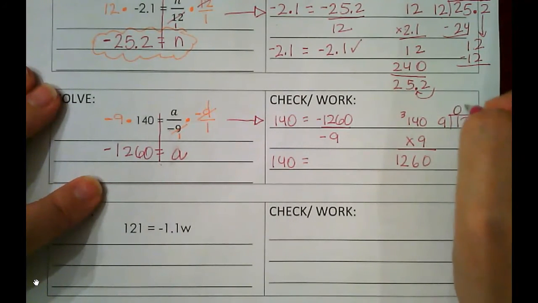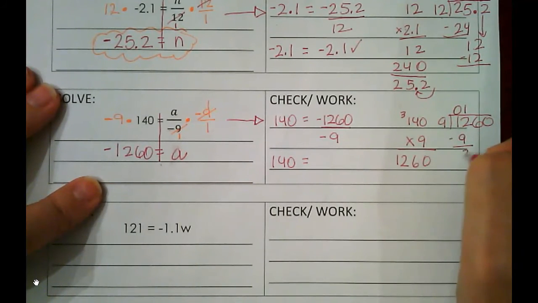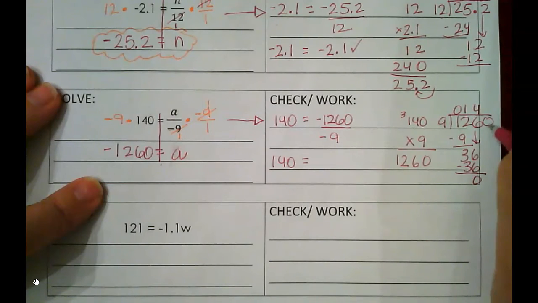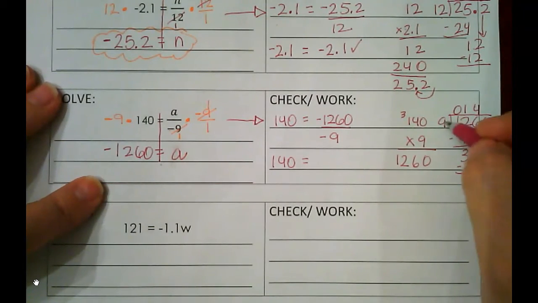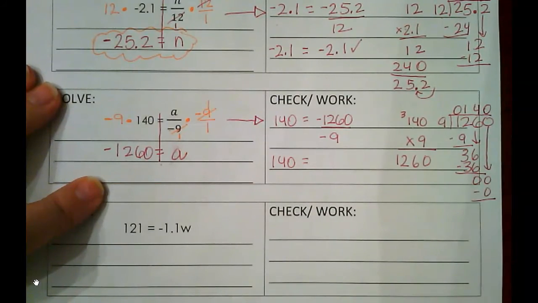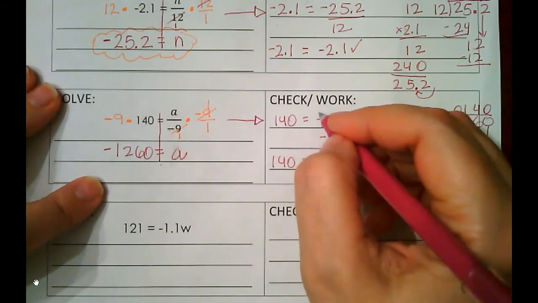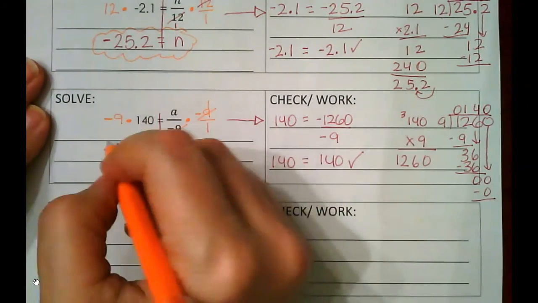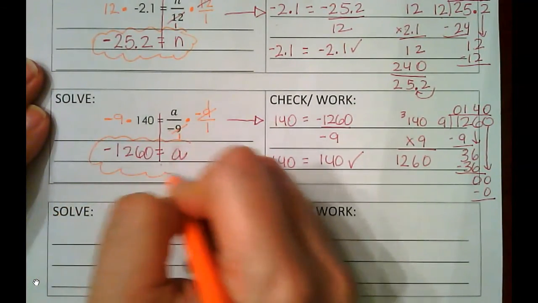9 goes into 12 once, with 3 left, smaller, so we're good. Bring down, 9 into 36 is 4. 4 times 9 is 36. Don't forget, if you have numbers in that dividend, you have to bring them down and do the division, even if it will not go. If the divisor doesn't go, you put a 0 up here, and 0 times 9 is 0. So we have 140, and negative divided by negative is a positive. Yay! So this is our solution.